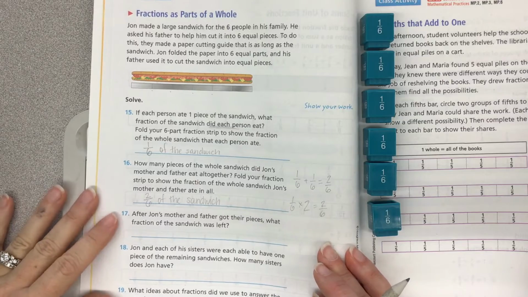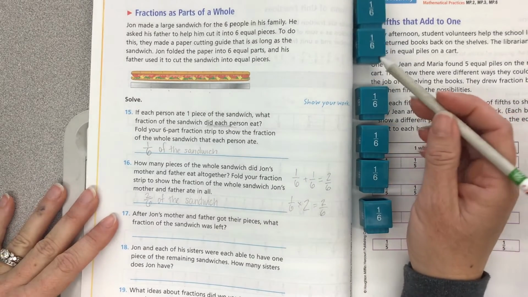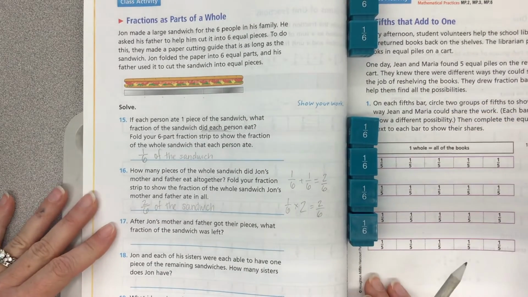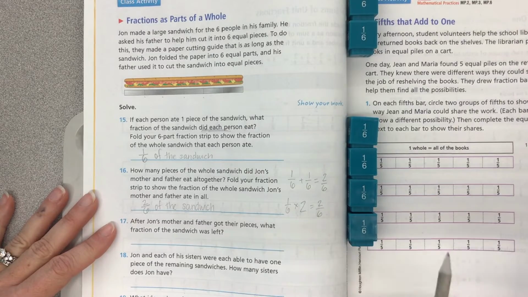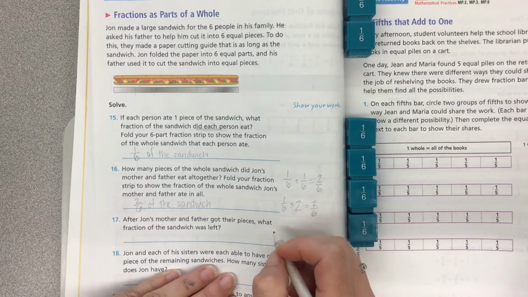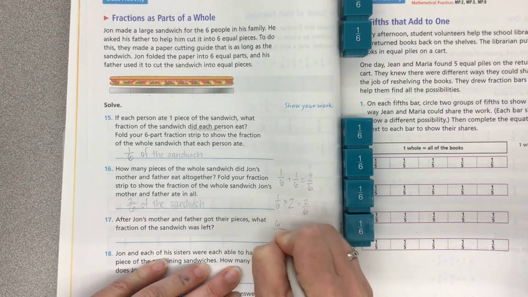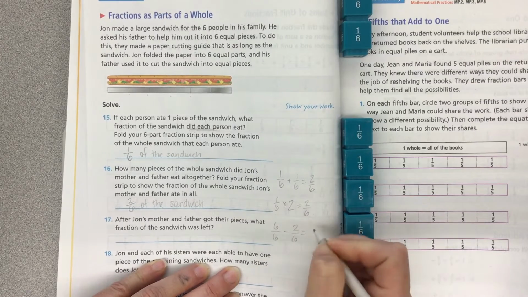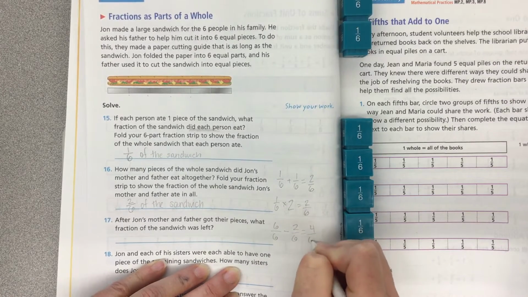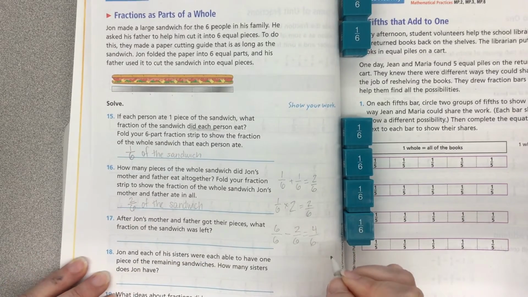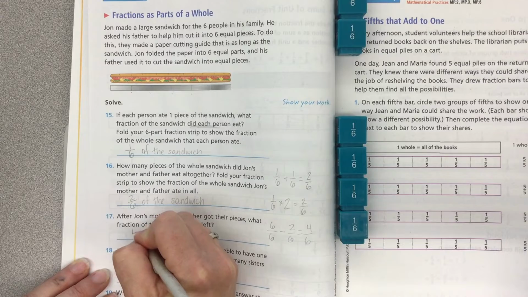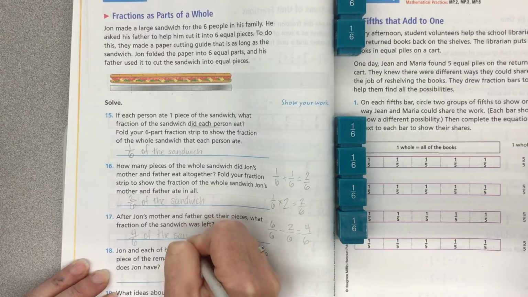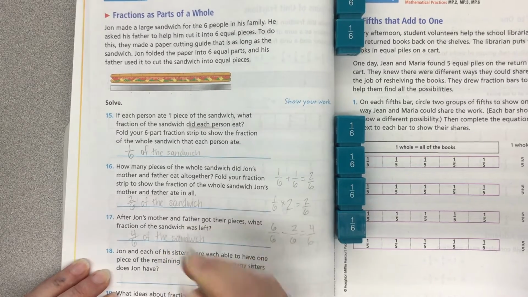Yep. So, after John's mother and father got their pieces, what fraction of the sandwich was left? 4/6, right? So if we wanted to show our work, we would do 6/6 take away 2/6 leaves us with 4/6. Oh yeah, because they ate 2. This one said John. So 4/6 of the sandwich. Did you write this down, Barrett? Yeah. Okay.